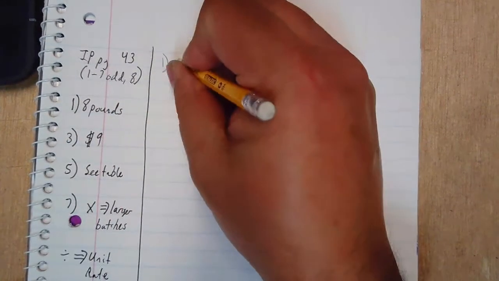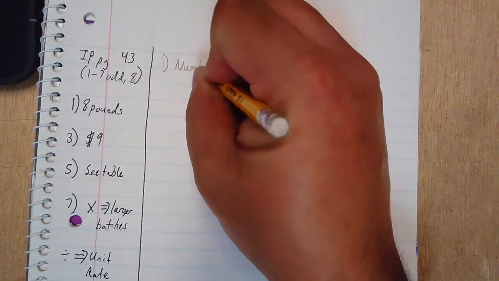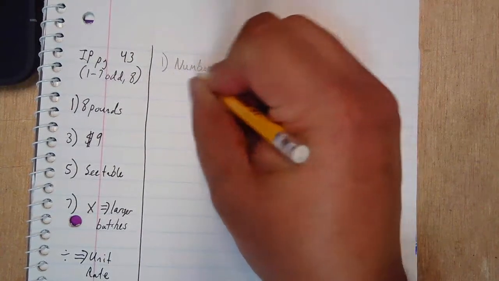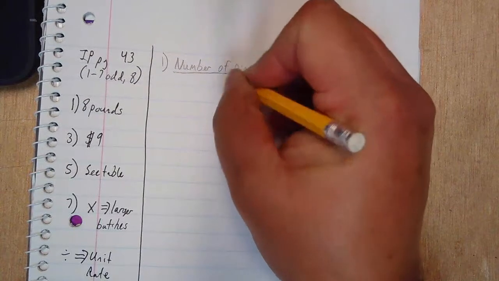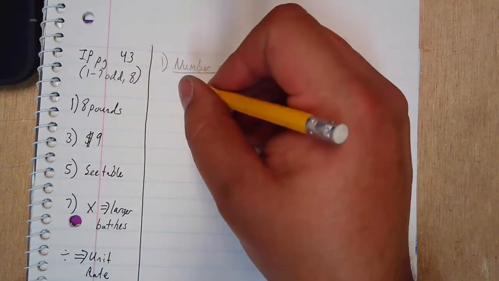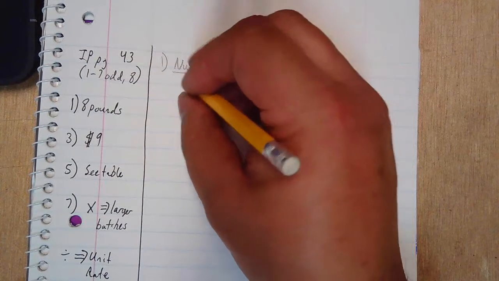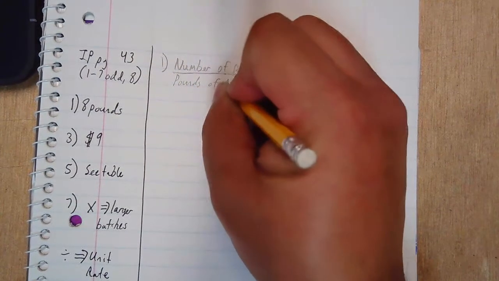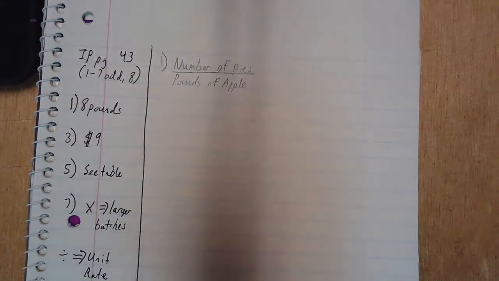Right. This is still a ratio. Even though they're rates, it's still a ratio. And you always got to write down what you're comparing. Now, luckily, the book writes it for you, which is fine, but you should be able to do it without it. I mean, it looks like we're comparing apple pies with pounds of apples, and we're given a ratio of, I believe I got this down, 5 to 2.